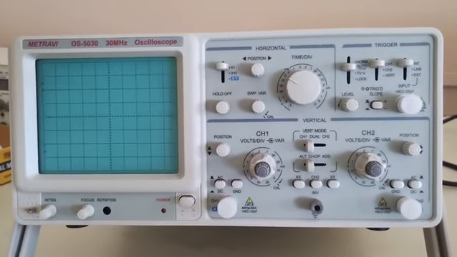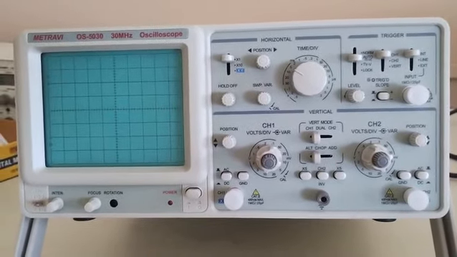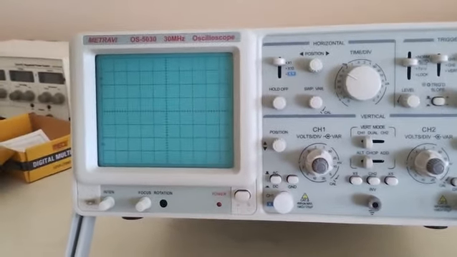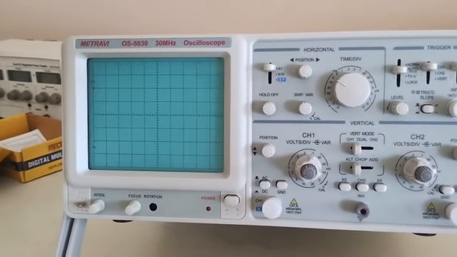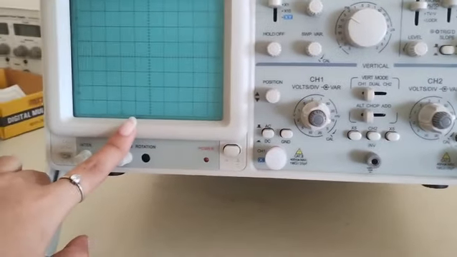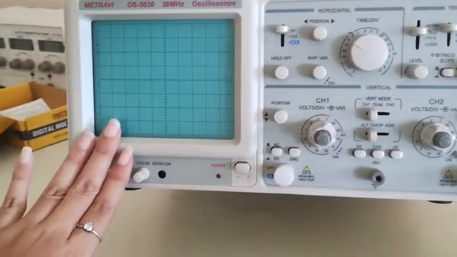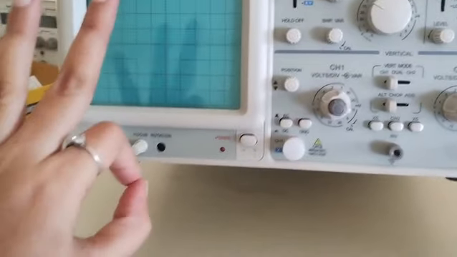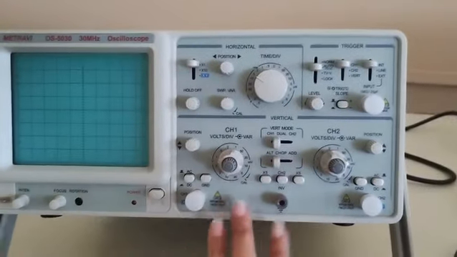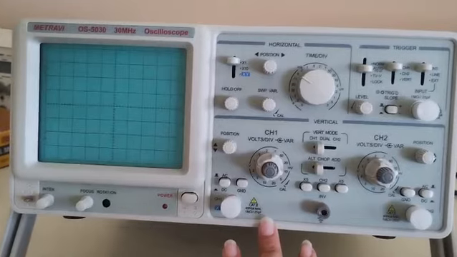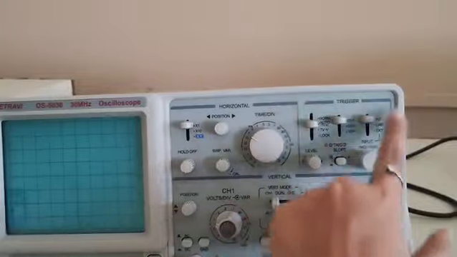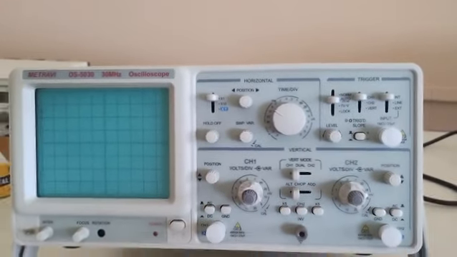So today we are going to study about CRO, that is a cathode ray oscilloscope. CRO is used to observe and measure electrical waveforms on this display, and its control panel is divided into three parts. Here is the control panel you are seeing here. These control panels are divided mainly into three parts, that is horizontal, trigger section and vertical section.